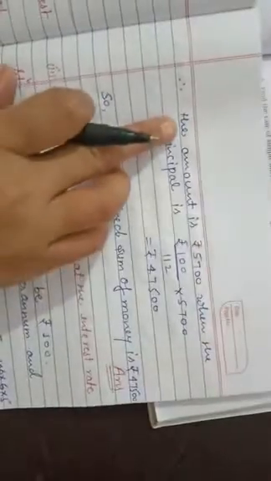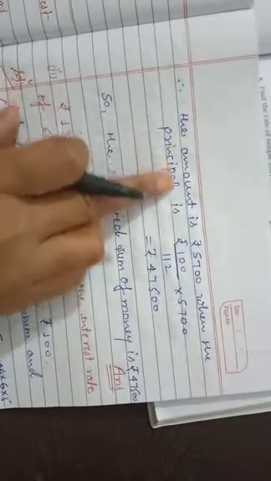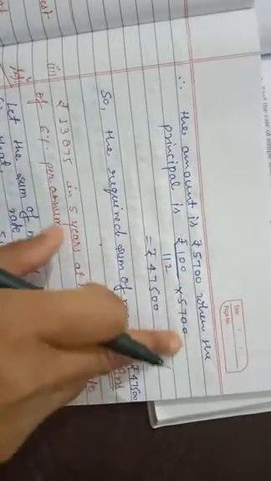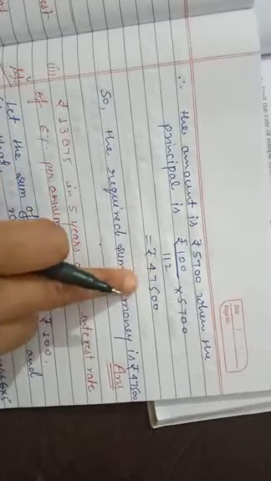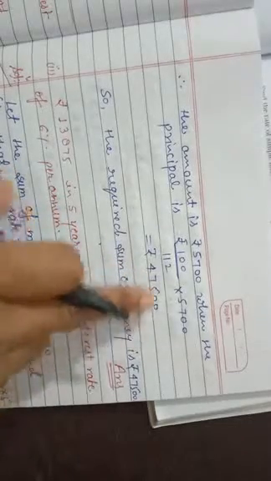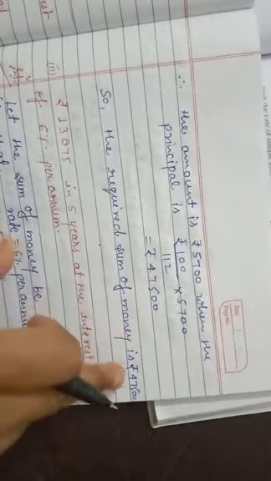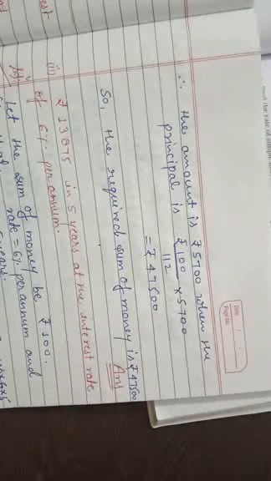अब हमें क्या कह रहा है? हमारा जो अमाउंट होना चाहिए वो कितना होना चाहिए? 5,700 रुपीज़ होना चाहिए, तब हमसे प्रिंसिपल पूछ रहा है। ठीक है, तो हम क्या करेंगे? So the amount is 5,700 when the principal is this into this. After solving we get 47,500 rupees. The answer is 47,500. So the required sum of money, the principal, is 47,500 rupees.